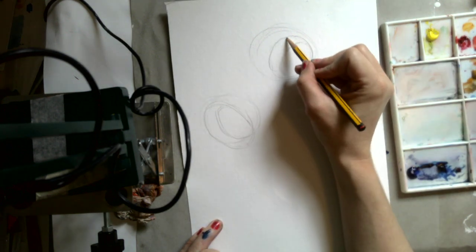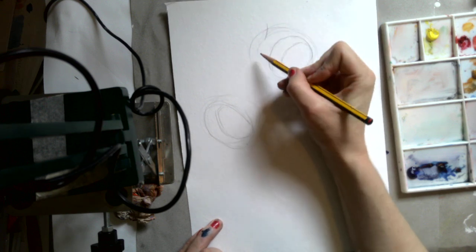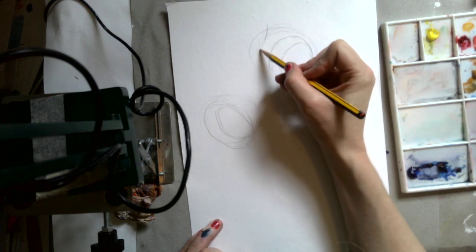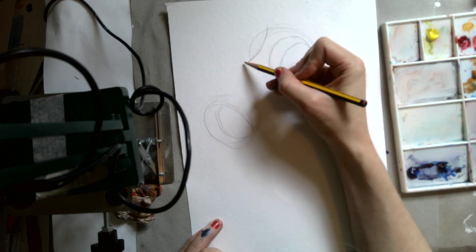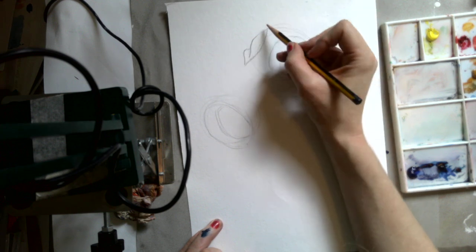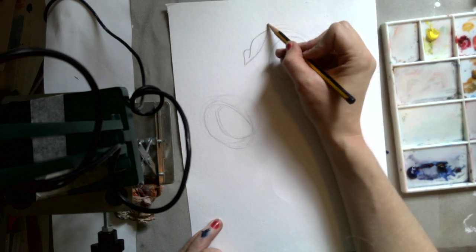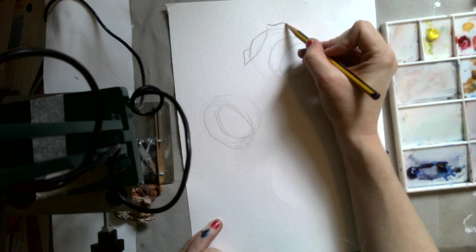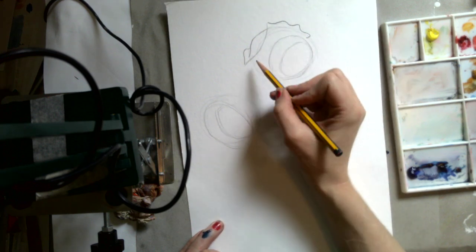Now that I have these marks, I can use them to carve out the shape of the flower. So on this one, I'm going to start with like a swooping kind of C shape coming across here, that then ducks back in. This is going to come inwards as well. And then I can just follow the edges of this outer circle to create some of the petals.